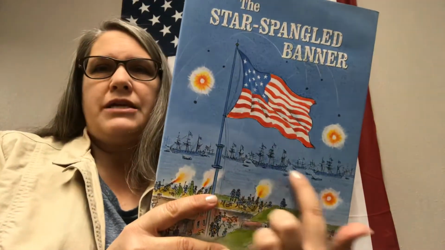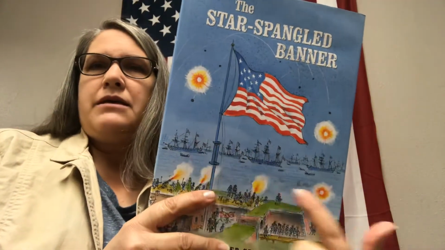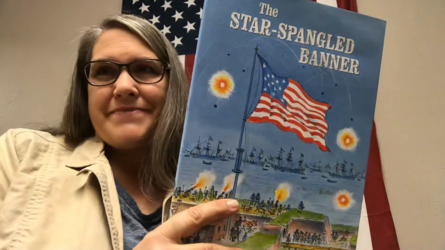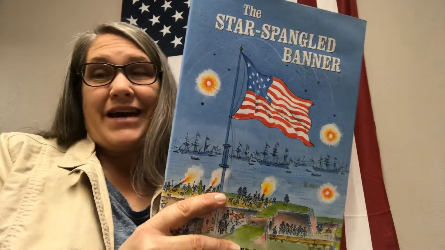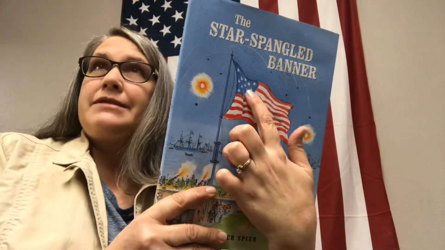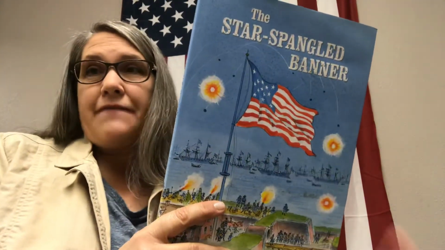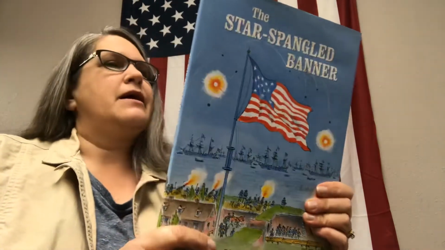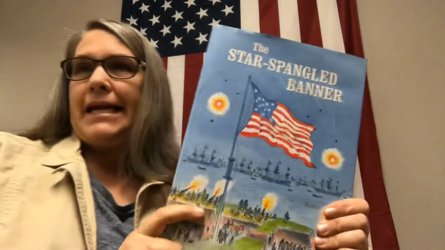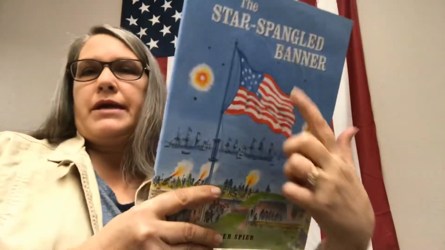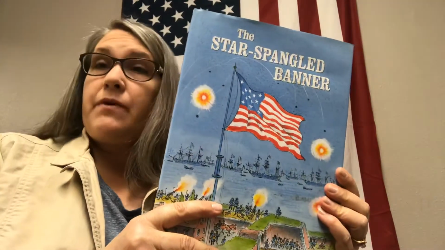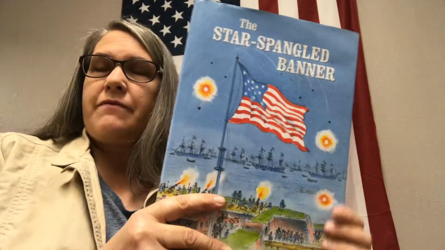And notice all these ships out here. This is the flag at the time. Does it have 50 stars? It does not. This is a time about 50 years after the Revolutionary War, and we did not have 50 states yet. I'm not sure, I think we had about 18. So we can look in it and we can count the stars. But we didn't have 50 states yet, but we were still a country, the United States of America.